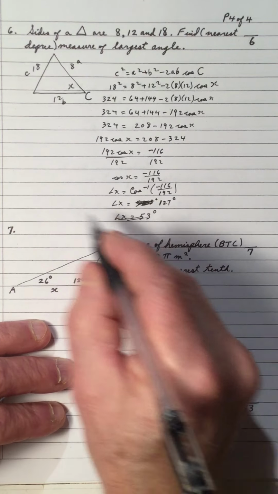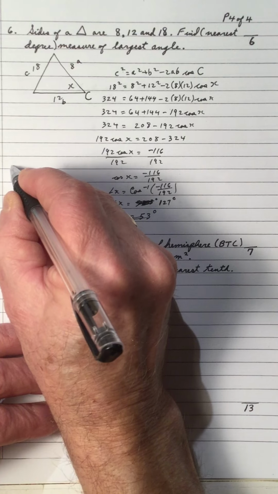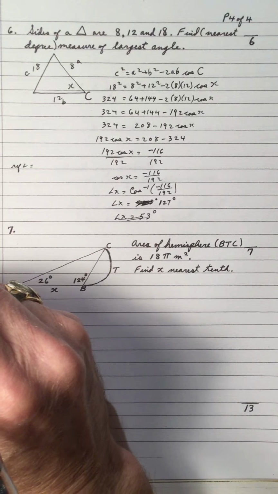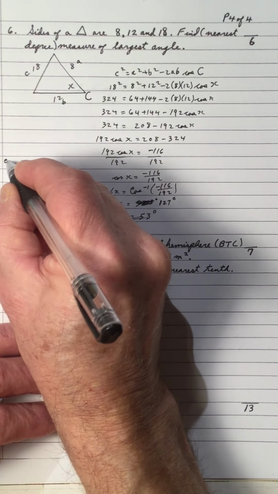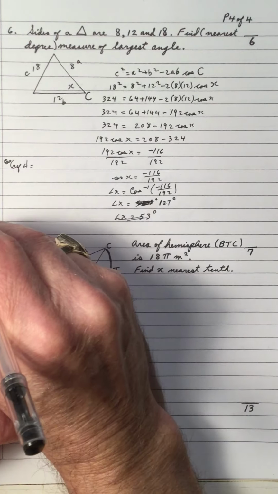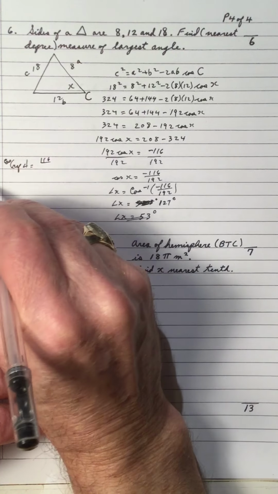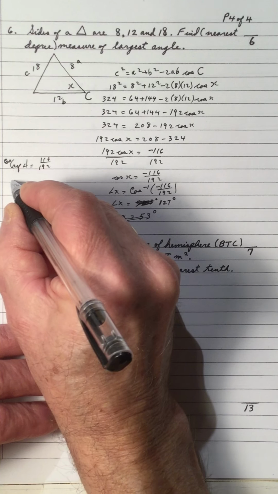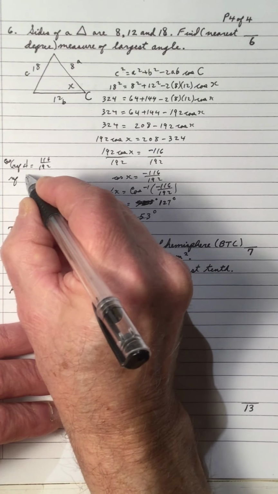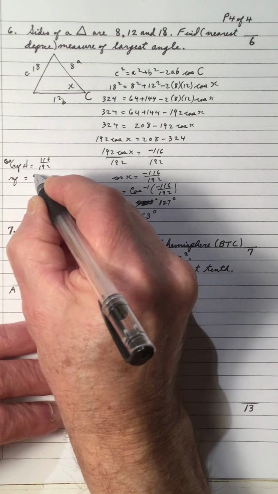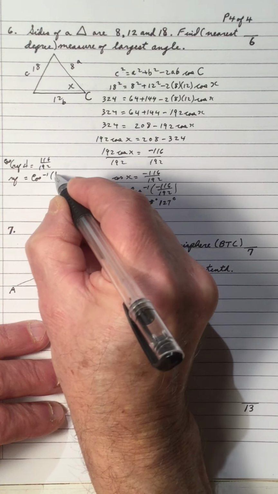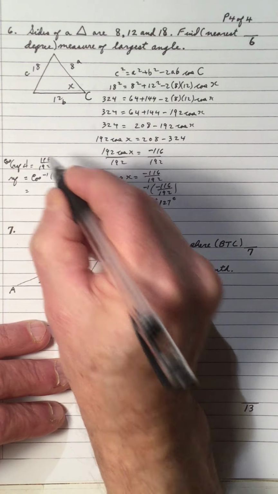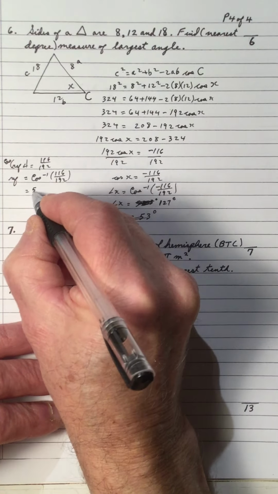What I just did then was the reference angle. The cos of the reference angle was 116 over 192. So that means that the reference angle is cos to the negative 1 of 116 over 192, which is 52.8.